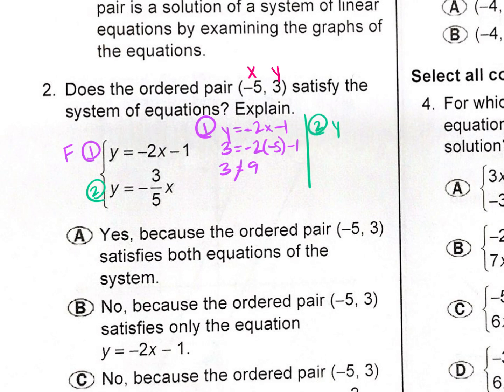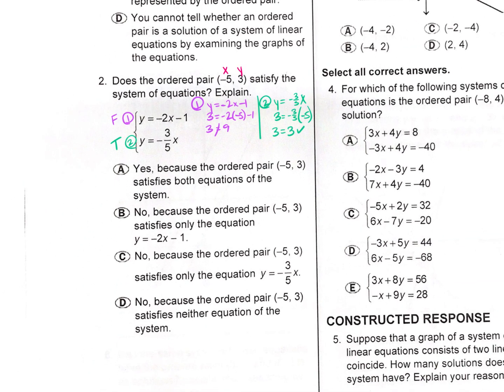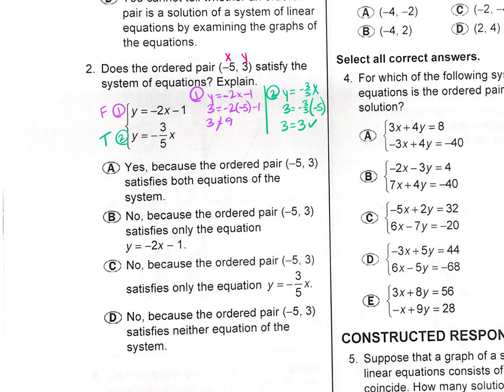Looking at this other one, we just plug in and say y equal negative 3/5 times x. Well, y is 3 equal negative 3/5 times x, which is negative 5. And negative 3/5 times negative 5 does come out to 3, so that one is true. So is this the solution to the system? Well, we know it can't be because one of those was false. So it's not answer choice A. And it happens to be answer choice C. No, because this ordered pair, negative 5, 3, satisfies only this second equation. Means it's only true for that equation.